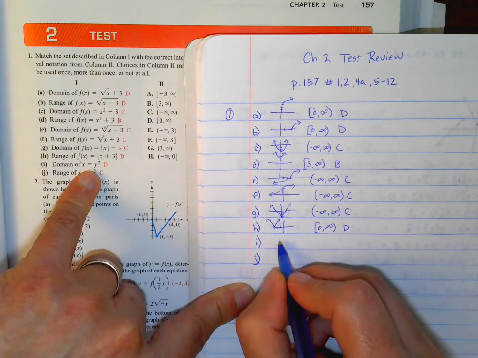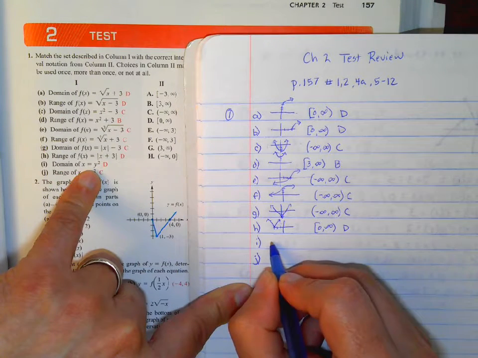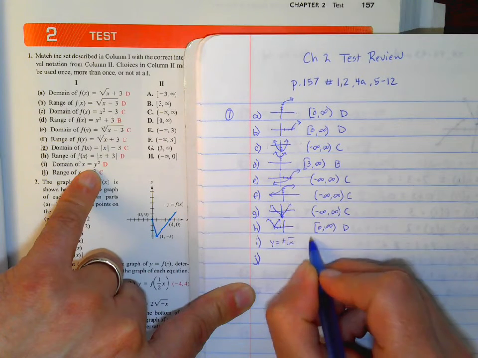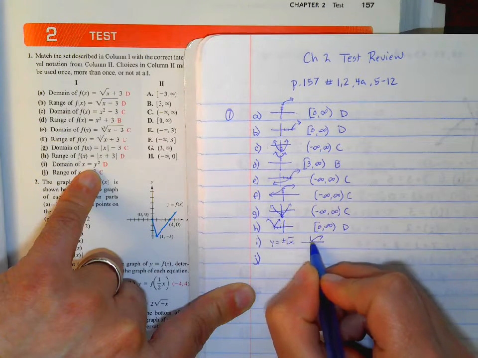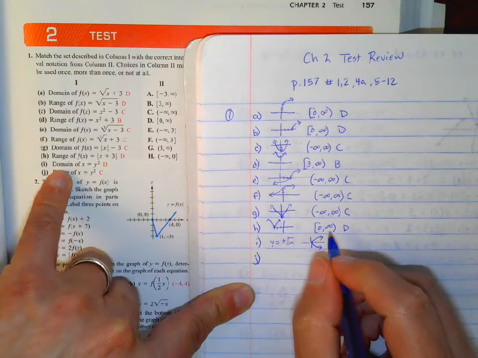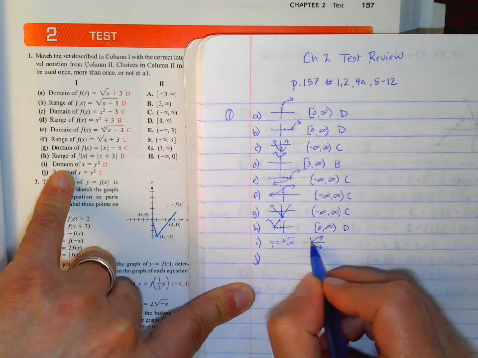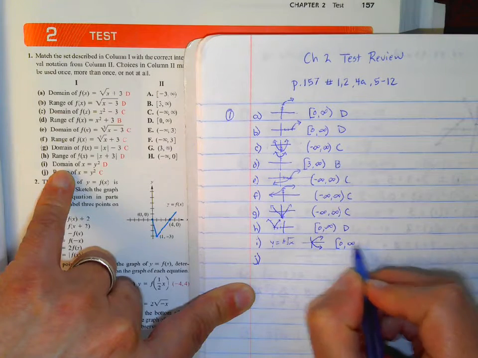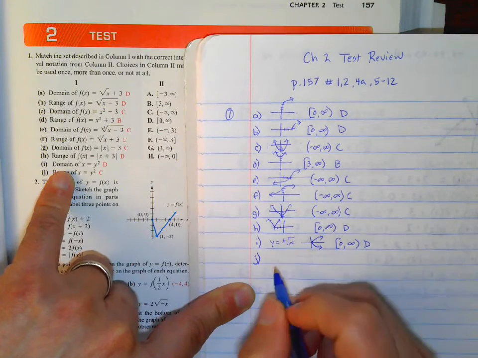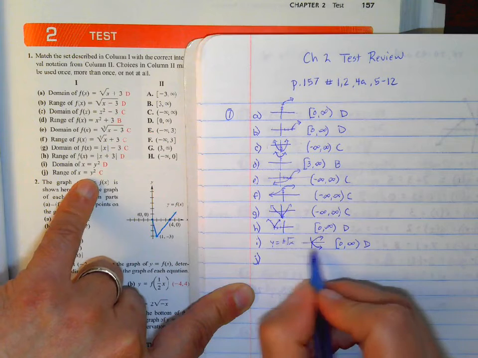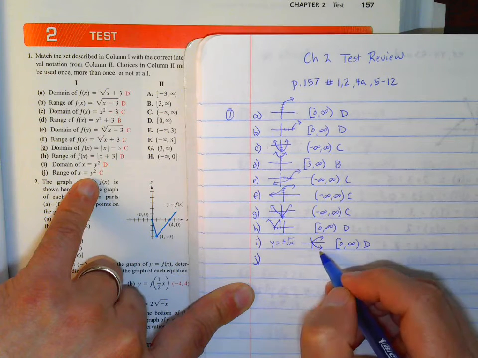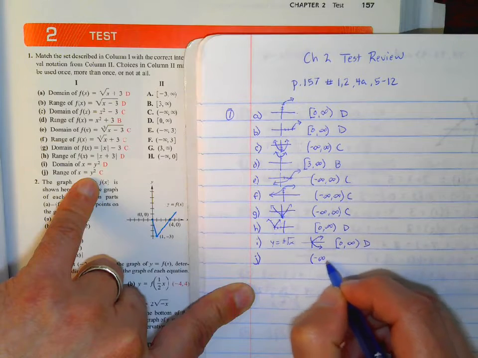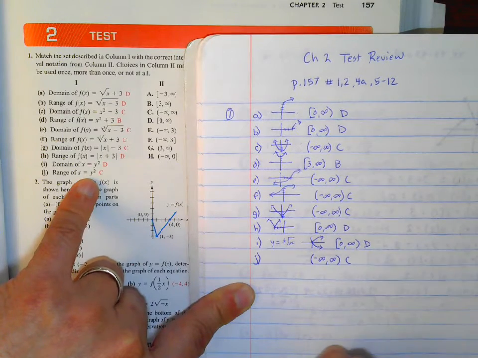X equals y squared. Okay, that's the same as if you take the square root of both sides. It's plus or minus the square root of x, which looks like this. Want the domain, so there's no x values until you hit 0, and then there are x values, so from 0 through infinity. Okay, the range, we have that same graph. The range, all the way down here and all the way up there, should be all numbers, which is C.